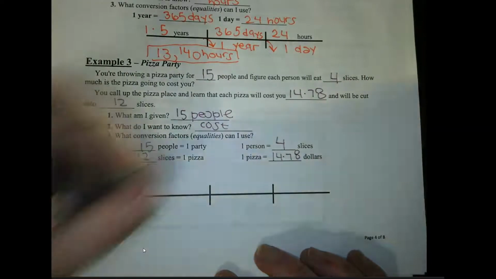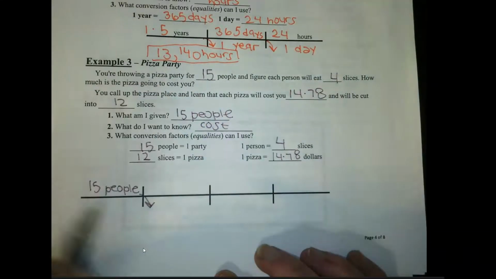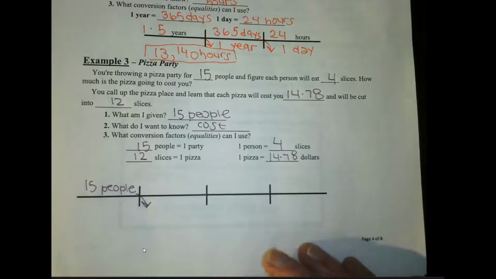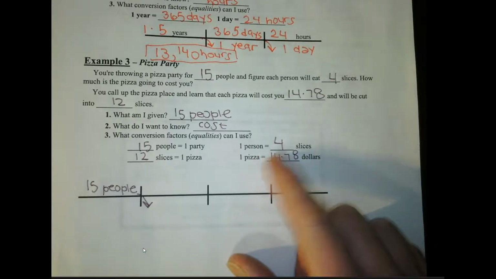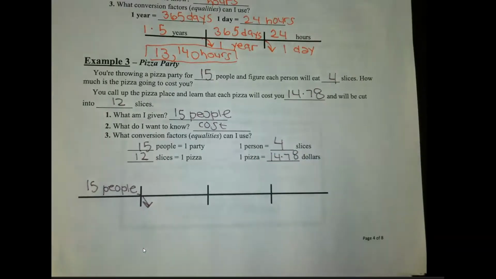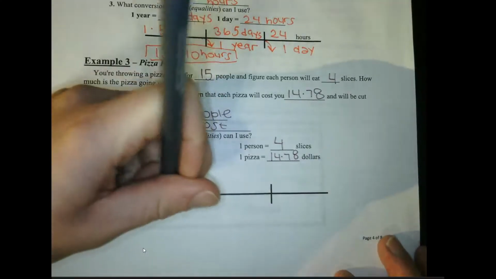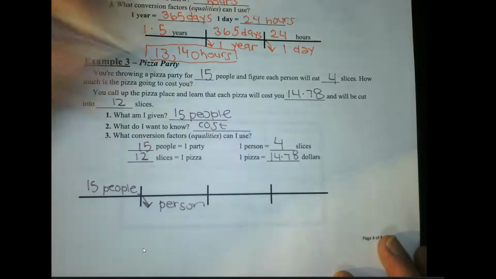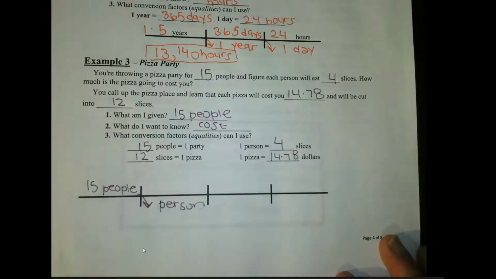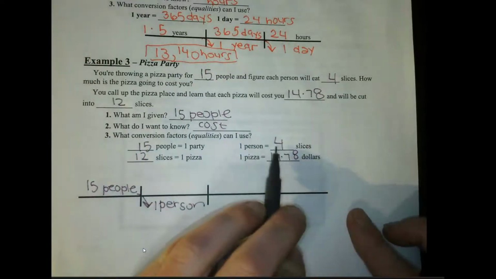All right, I'm going to just go down. Usually we take the unit, but I'm going to change it to person because my next conversion is that I think every person is going to eat 4 slices. So, people, person. So, at the party, I think every one person is going to have 4 slices of pizza.